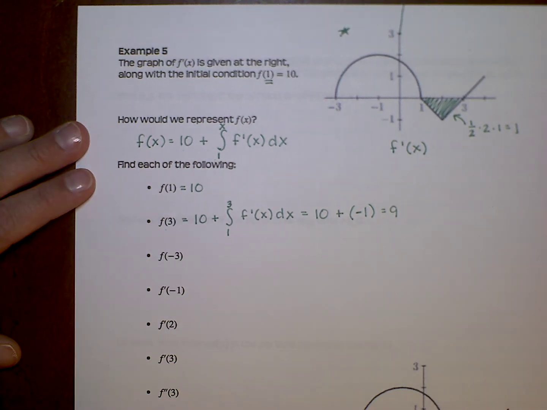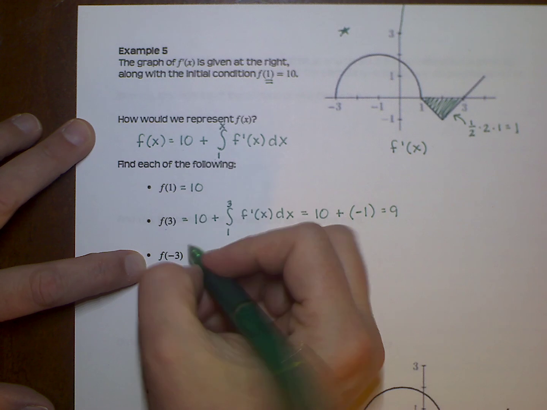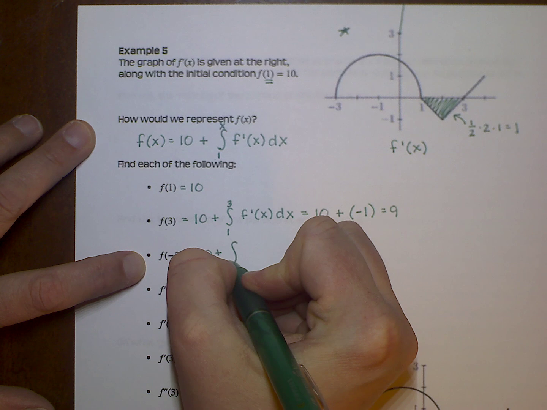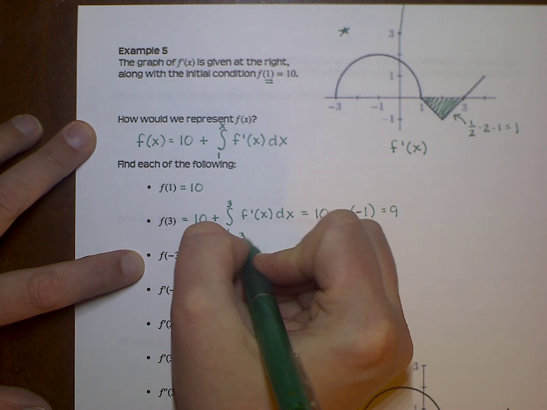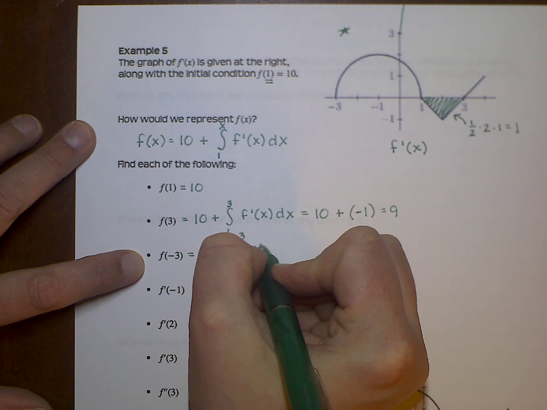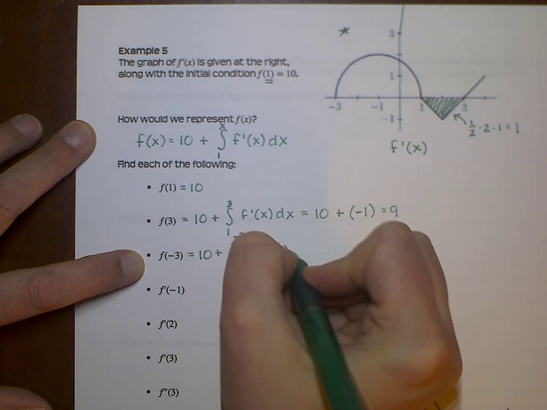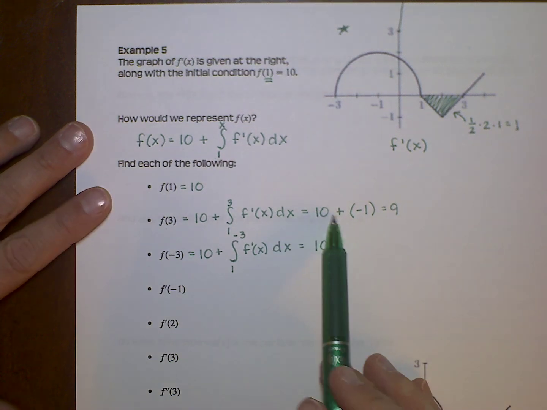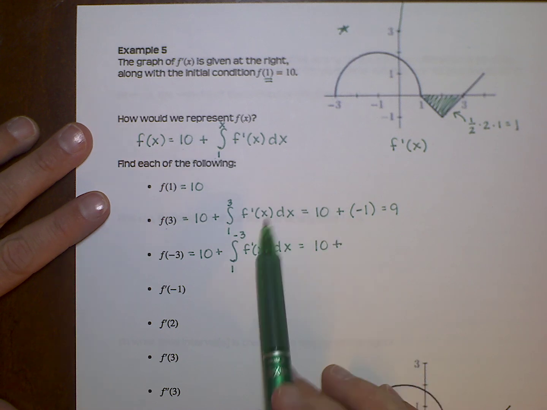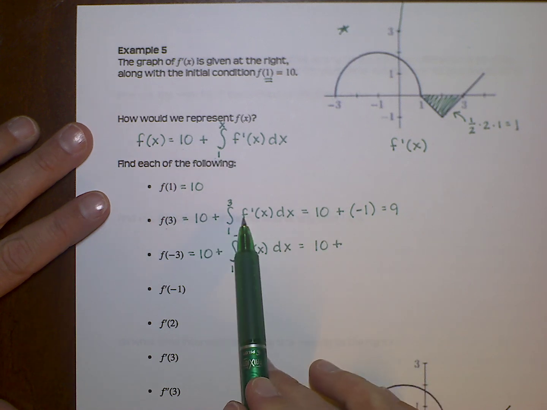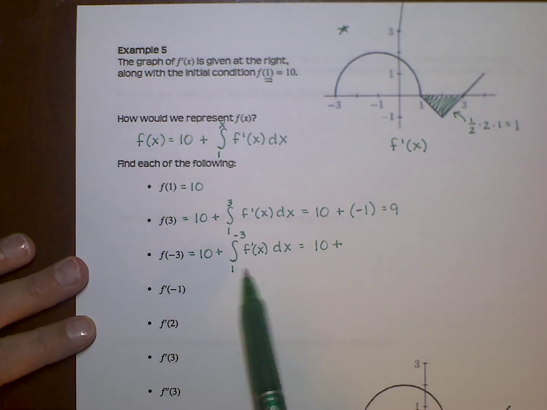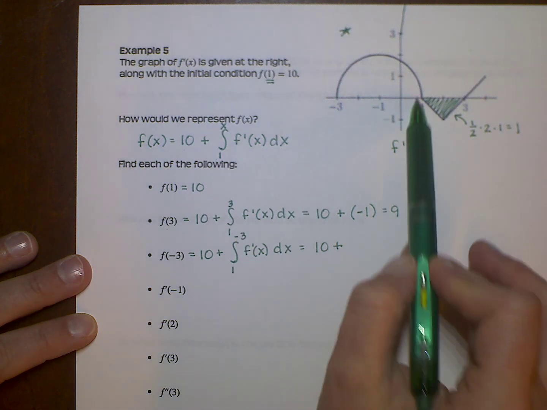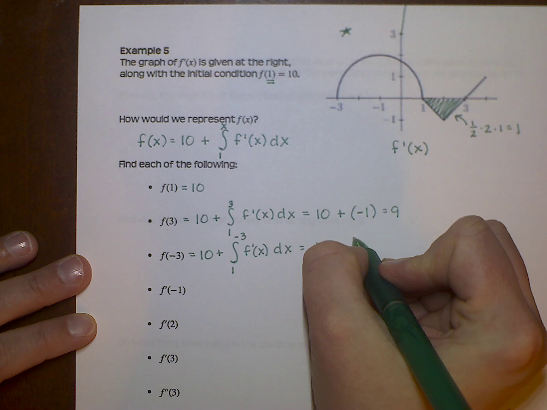Okay, so let's go ahead and figure out f of -3. Again, I'm starting at 10. This time I'm integrating from 1 backwards to -3 of f prime dx, which means I'm starting at 10. If it's more helpful, even here this is technically a subtraction, right? We can always say it's addition, but when the integral comes out negative, you're really subtracting. That's what's going to happen here: this is positive area, but I'm going backwards from 1 to -3, so this is going to end up being a negative something.